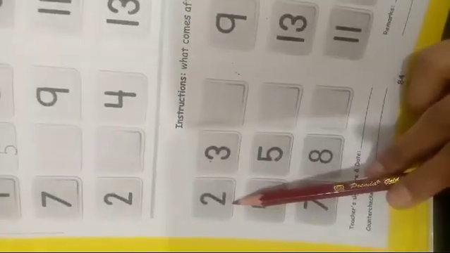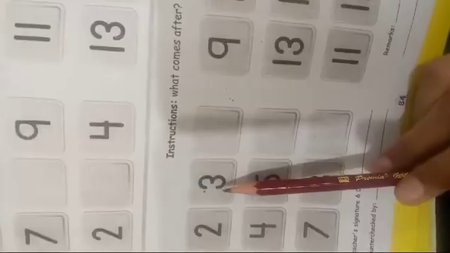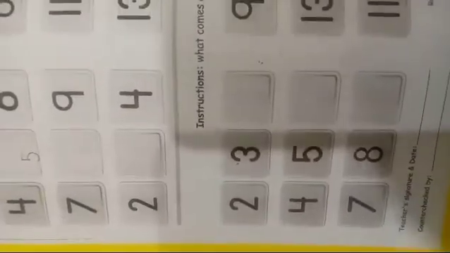The second concept here, what's come after? Which number is this? Number 2, number 3. What's come after? Number 4. So we write here the number 4.